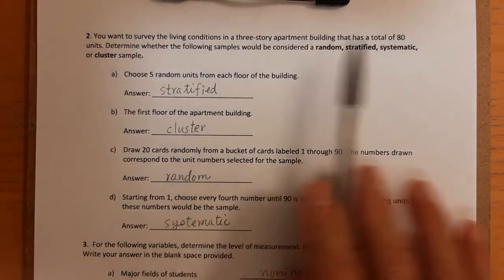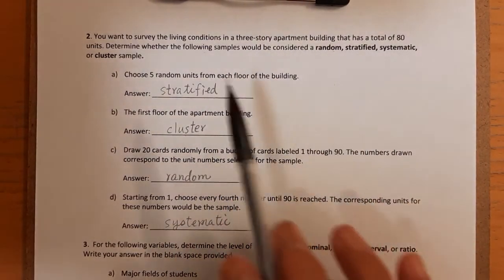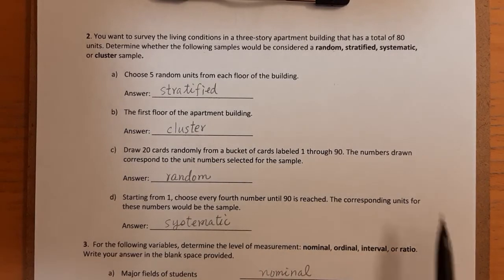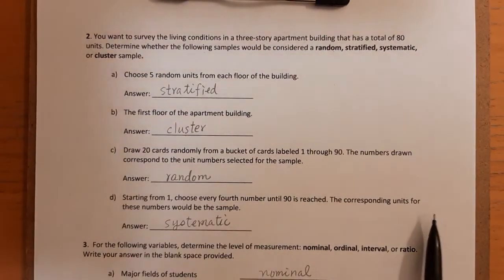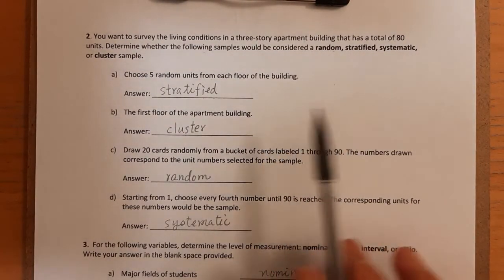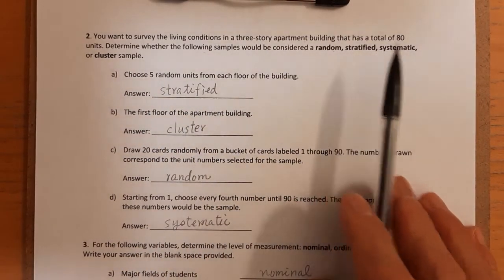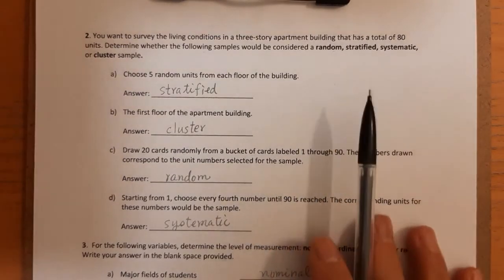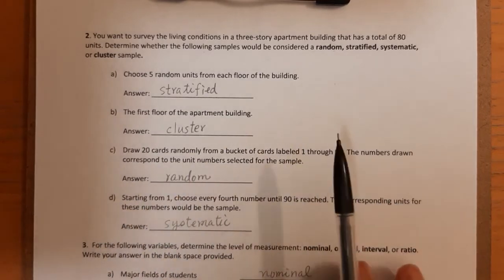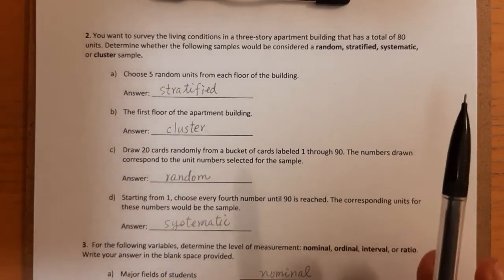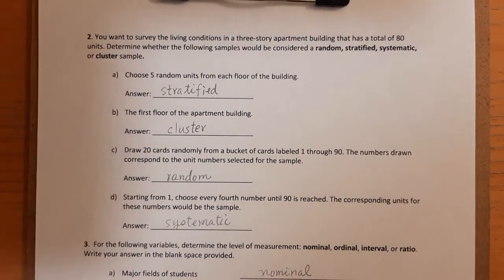Stratified is when the entire population, the 3-story apartment, is partitioned into subgroups. Here each group is 1 floor, and then you randomly select part of them to form a sample. It's the entire population partitioned into subgroups and randomly selecting elements from every subgroup.